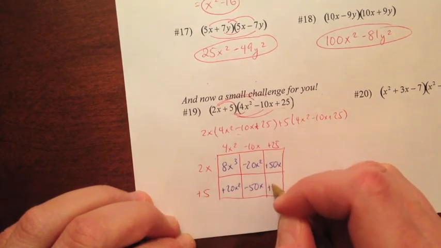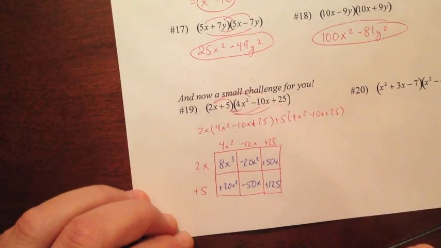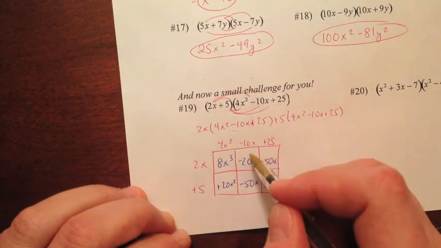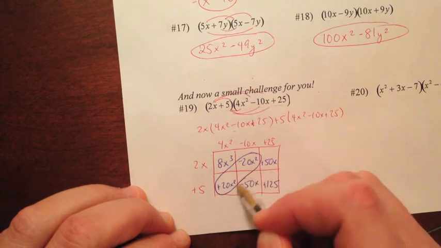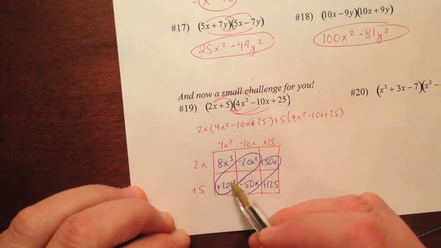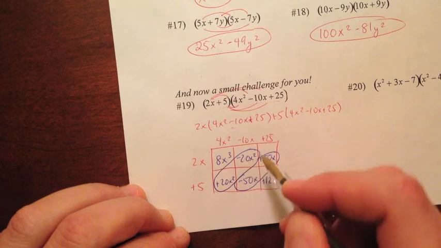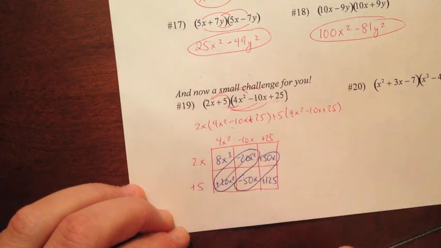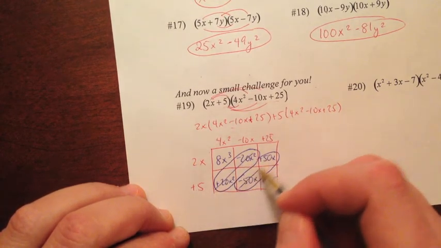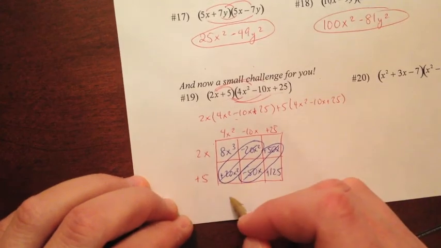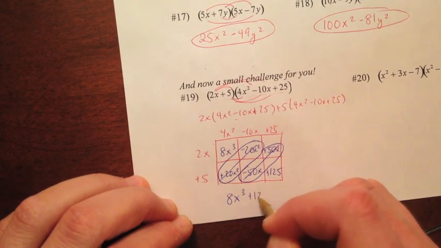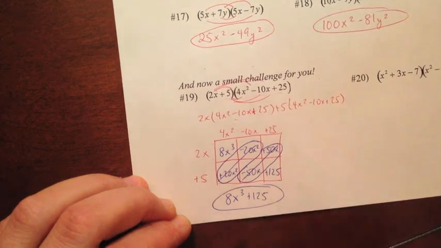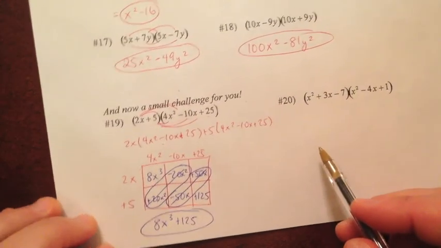5 times 25 is 125. Okay, got to combine like terms. Now in this case, this is not always going to happen. There's my x squareds, and here's my x's. Notice that 20x squared plus negative 20x squared, that will add to 0. Negative 50x plus 50x is 0. And what I get is 8x to the third plus 125. That's my answer. Now you could do the same thing here.